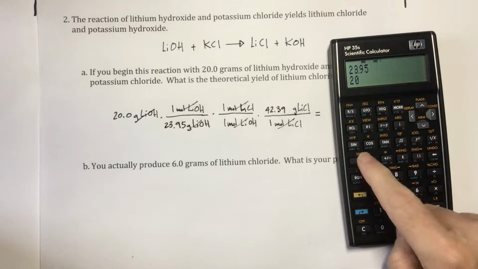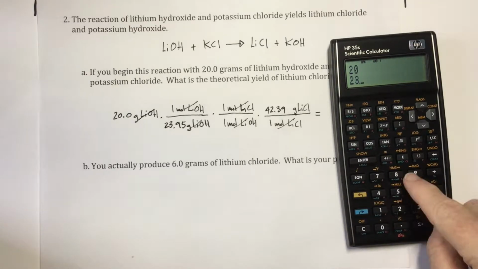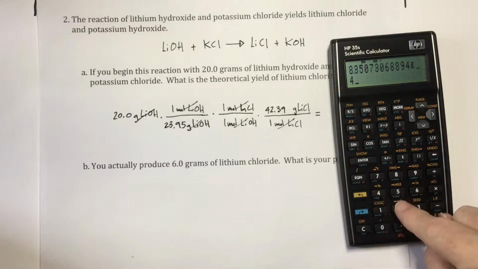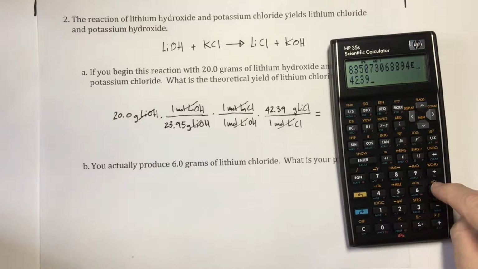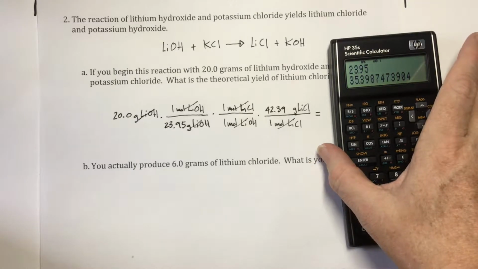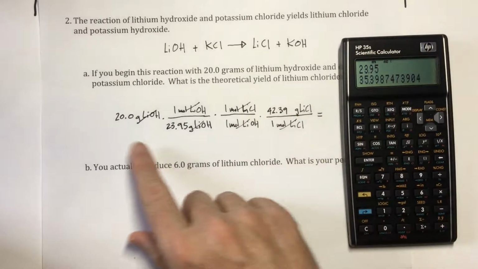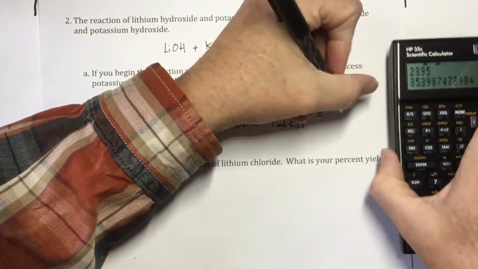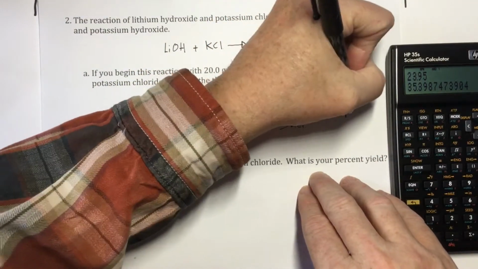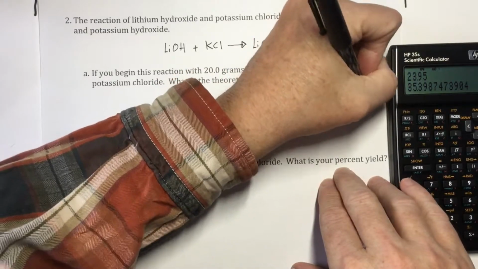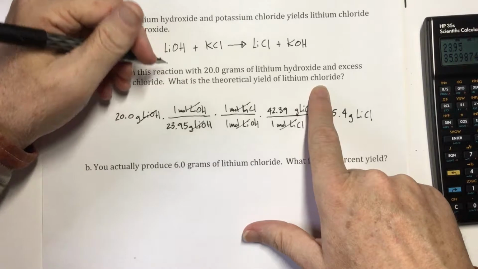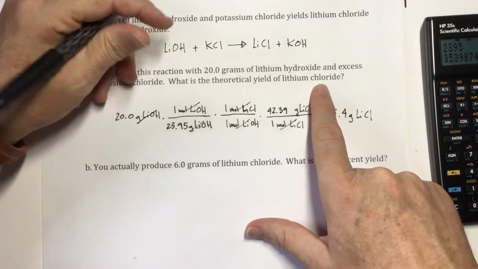So that's going to be 23.95 divide, and 42.39 times. That comes out to 35.39. I should have 3 sig figs, so 35.4 grams lithium chloride. So that is the theoretical yield of lithium chloride.